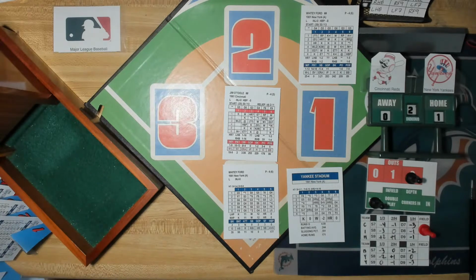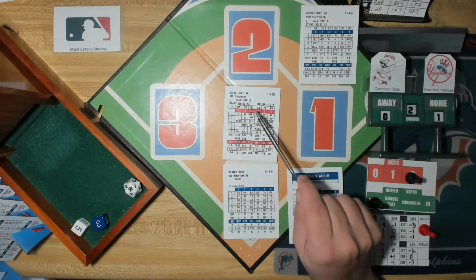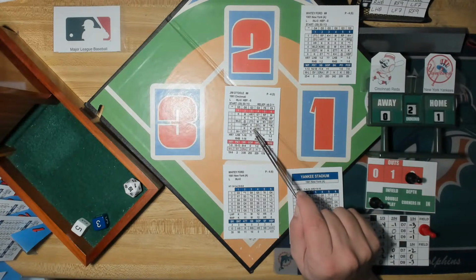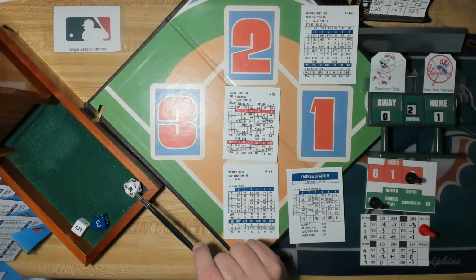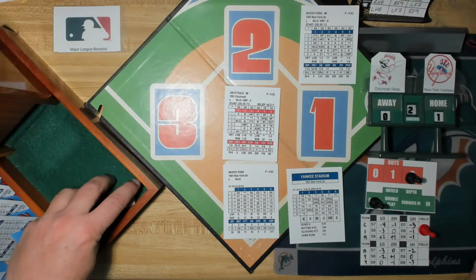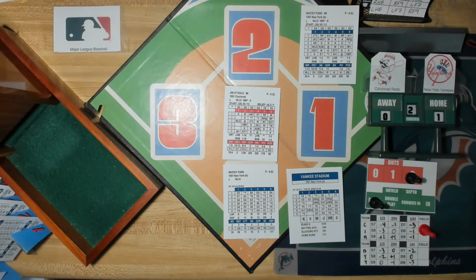So Whitey Ford will go up against O'Toole here in the bottom of the second with 2 outs. O'Toole, we'll see what he has. It is a 3-5. A 3-5 is a K. That is a strikeout chance. Against the lefty, Ford needs an 11. No adjustment from the Yankee Stadium. That is a 19. It's too high. Wow. O'Toole has gotten so many chances to get strikeouts, but he can't get them.